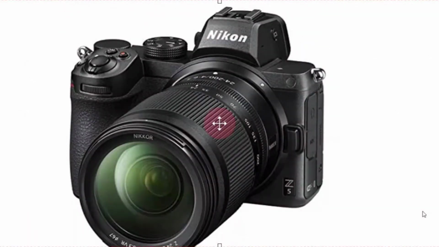Next is digital camera. A digital camera is a hardware device that takes photographs and stores the image as data on a memory card.